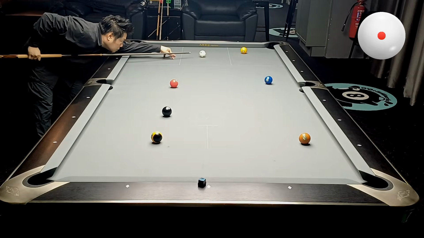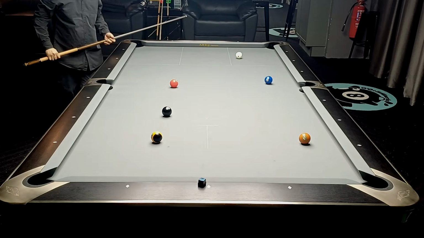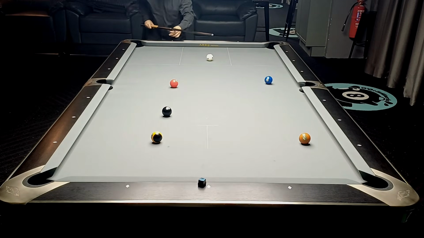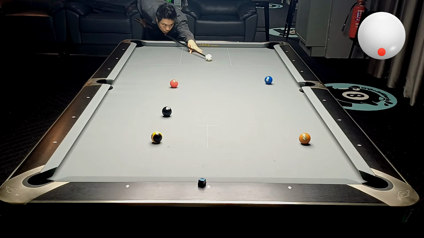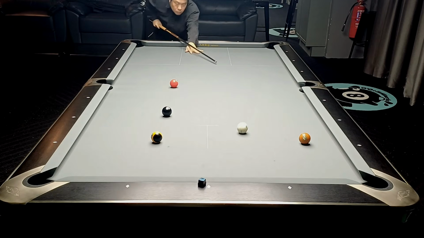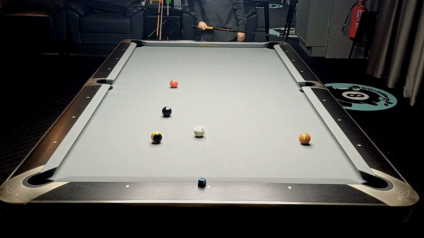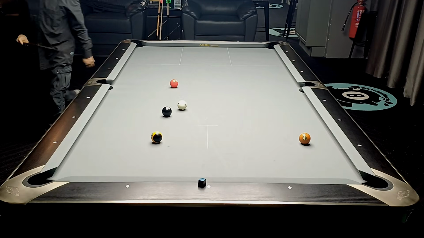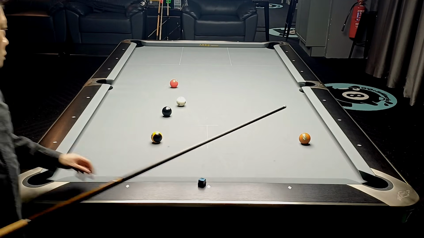Well, that's it for this video. I hope this video was a useful starting point to demystify where the cue ball will travel after contact with an object ball, explained in simple terms. Do you have any other ways to determine where the cue ball will go? Let me know in the comments below.